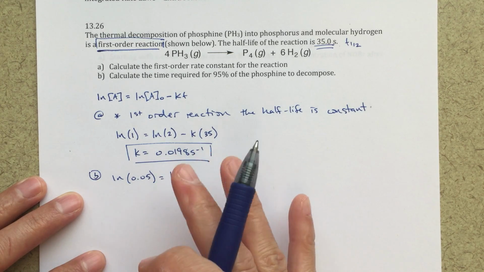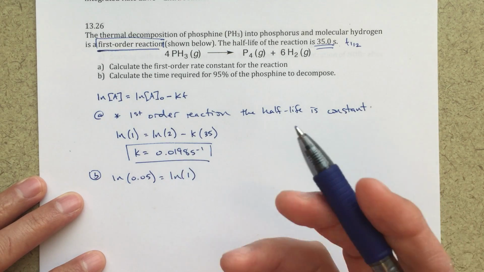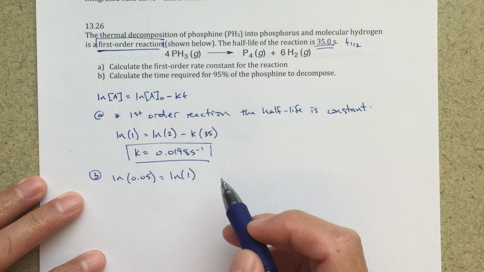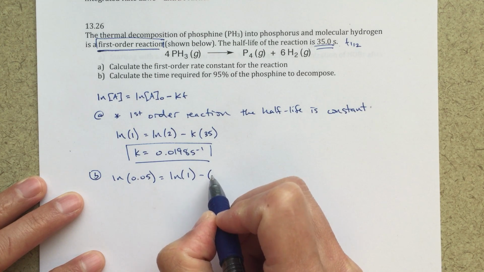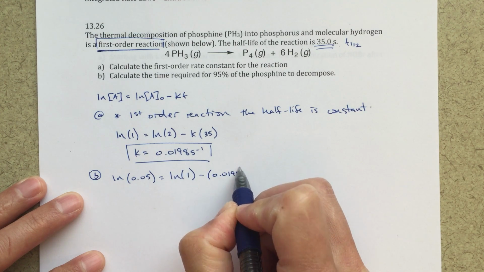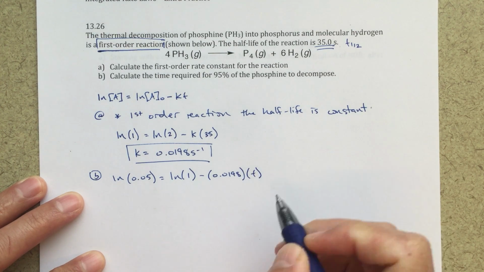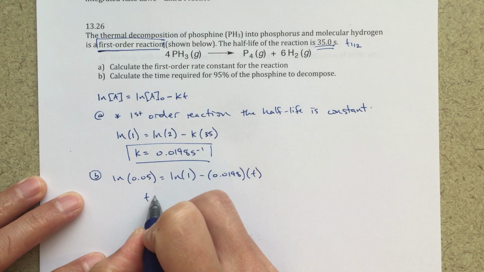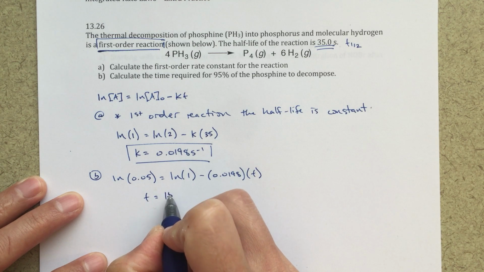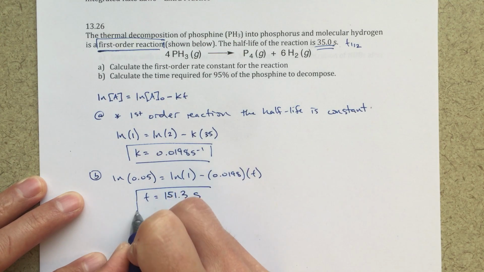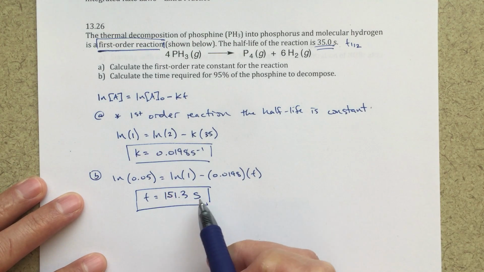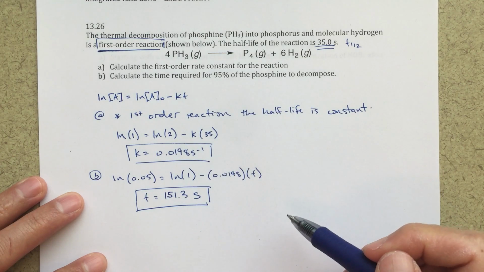And again, any numbers you choose, as long as they're 95% gone, it doesn't really matter. So this would be minus k, which we now know is 0.0198 times t, and that's what we're solving for, that t. And if we solve this for t, we get 151.3 seconds. So that is my answer for the amount of time required for 95% of the phosphine to decompose.